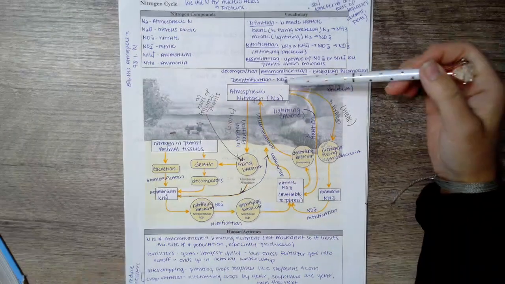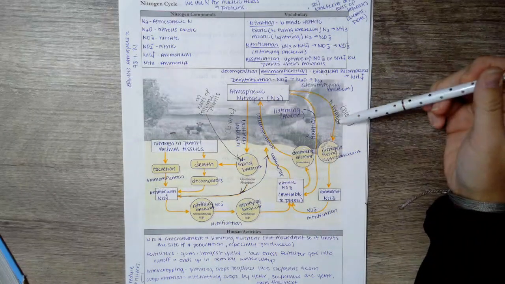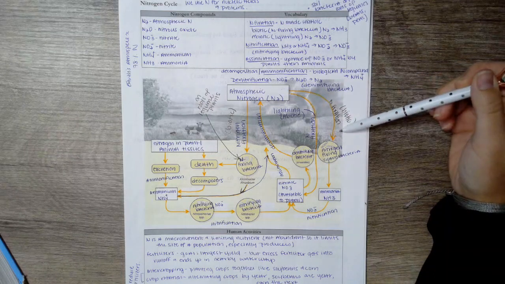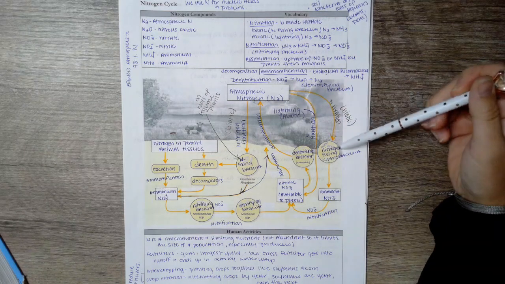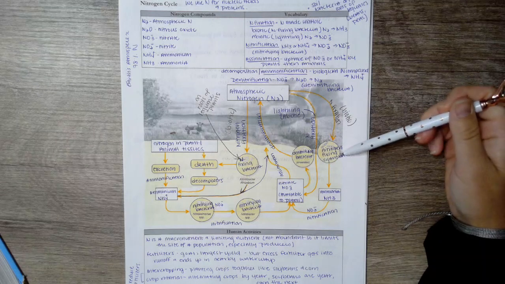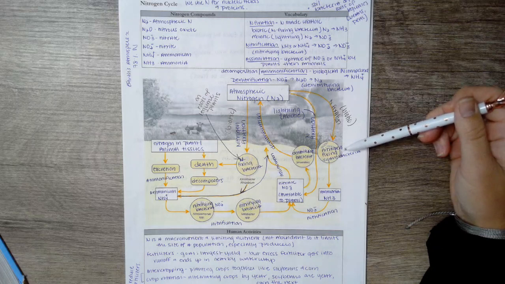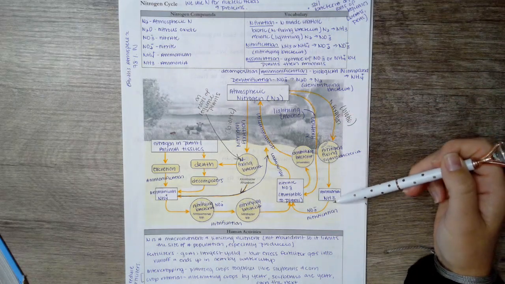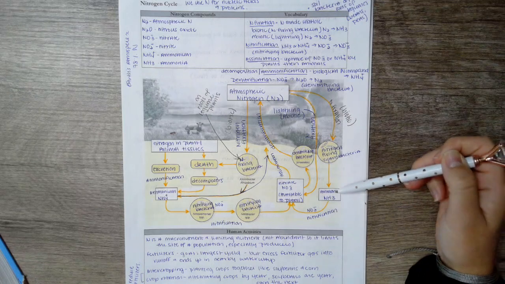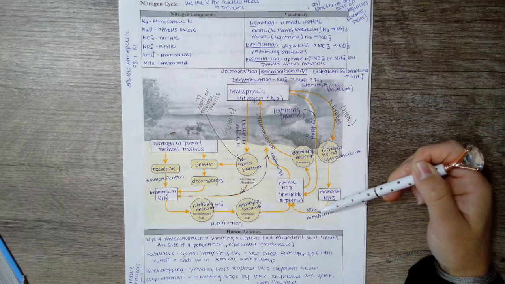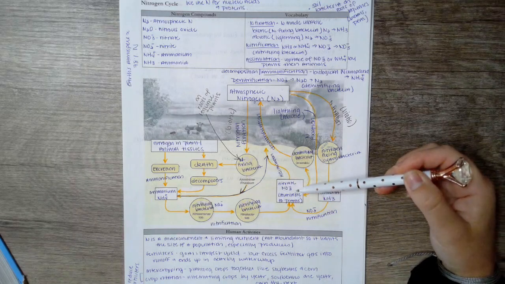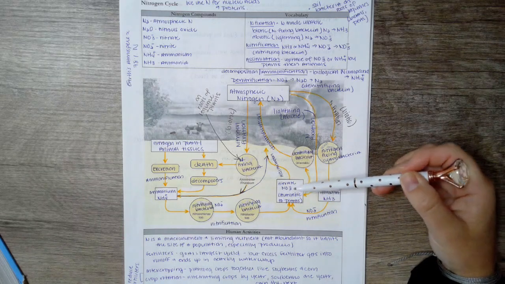Atmospheric nitrogen can be fixed in two ways. So the biotic pathway of nitrogen fixation is going to have atmospheric nitrogen being converted by nitrogen fixing cyanobacteria. They are going to break this down into ammonium. Then, through the process of nitrification, that ammonia is going to be converted into nitrite and then into nitrate, which is available to be taken up by plants.